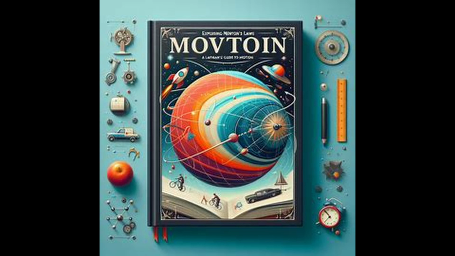Through vivid descriptions, relatable examples, and hands-on experiments, readers embark on a captivating journey through the world of physics, unlocking the secrets of motion with Newton as their guide. Chapter 7. Further explorations in motion.